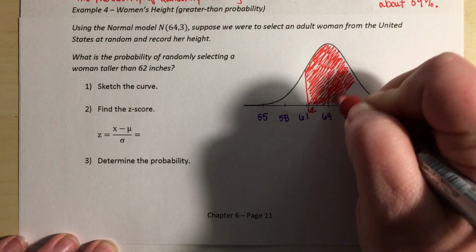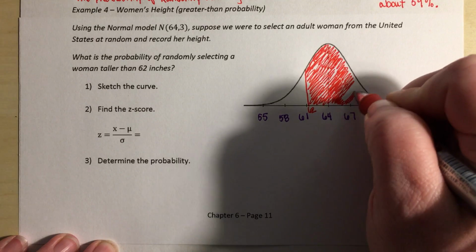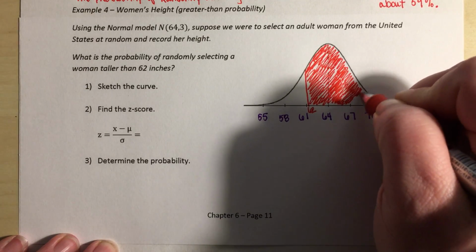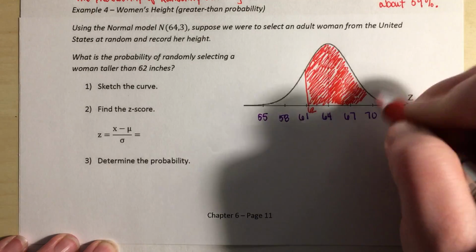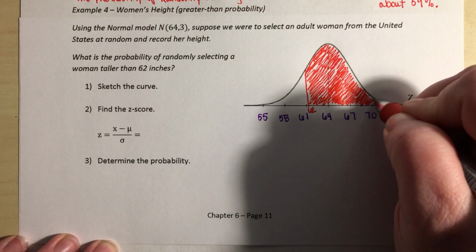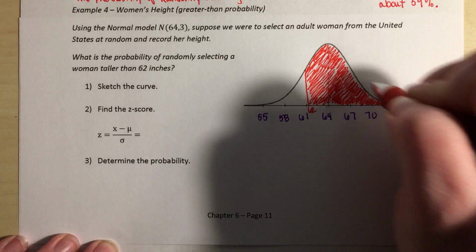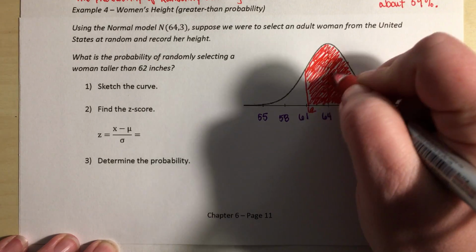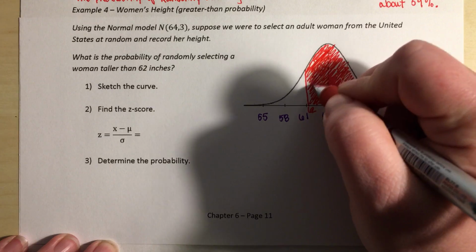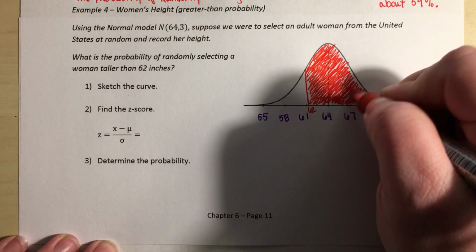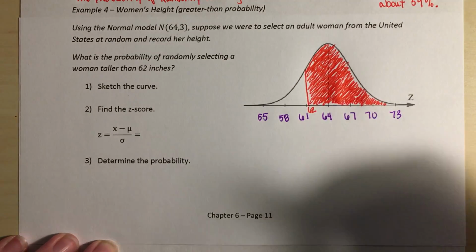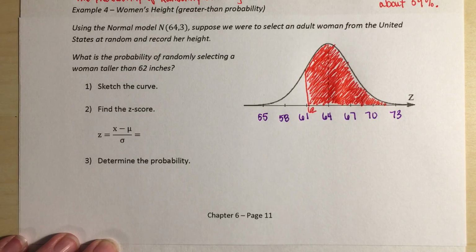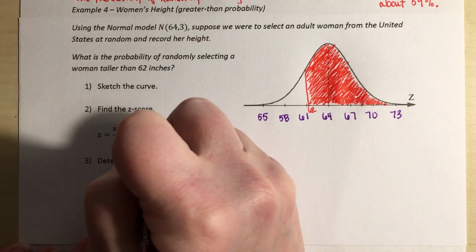So as we're thinking about this problem, in some ways, this is going to be similar to our first problem that we looked at. But remember, our first one was what was the probability of selecting a person shorter than 62 inches? Well, shorter than 62 inches and taller than 62 inches are complements. And remember, complements need to add up to 1 or 100%. So what we're going to do here is start by finding our z-score.